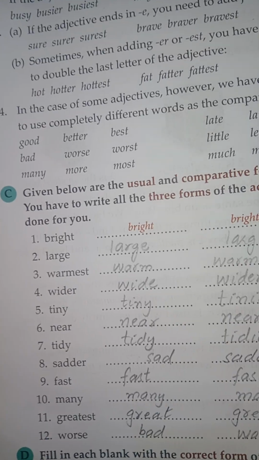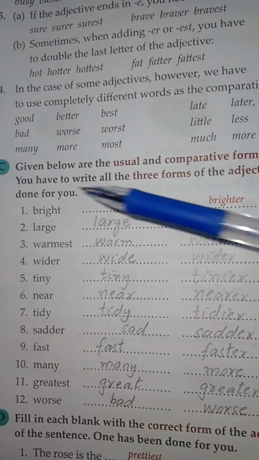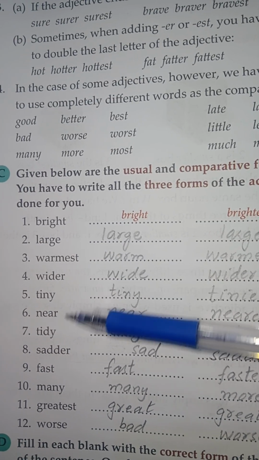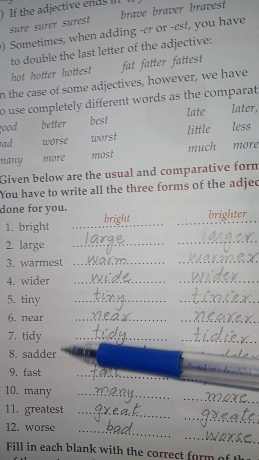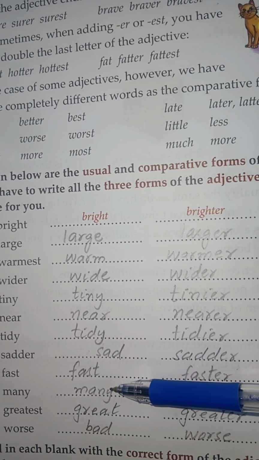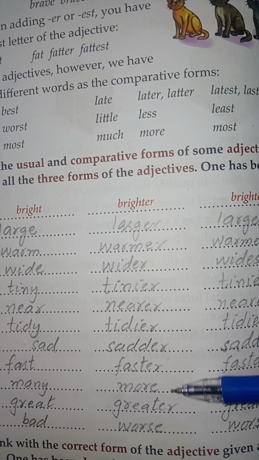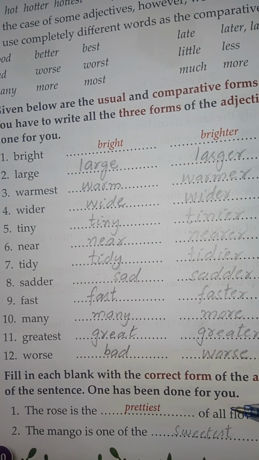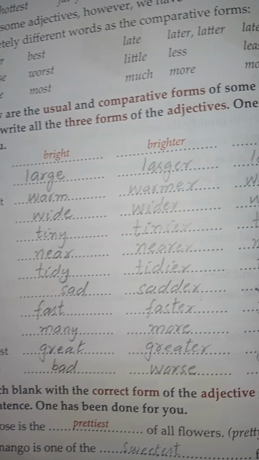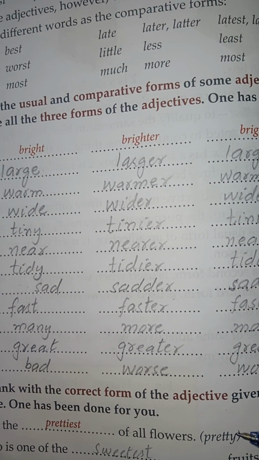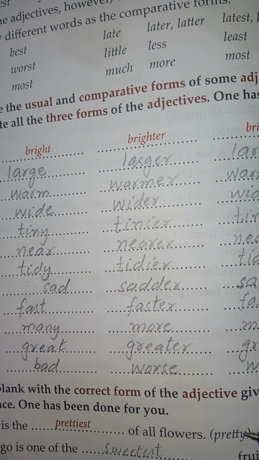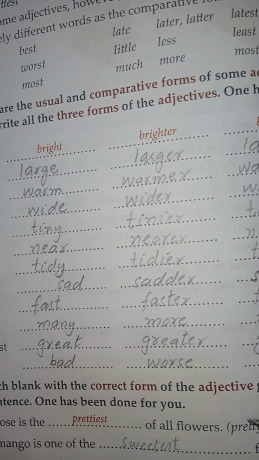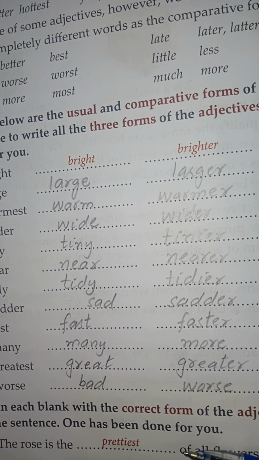Now in exercise C, you are required to complete the table. You are given some adjectives here. Some are in first form, some are in third form, and some are in second form. But you are required to write the first form of adjective in column 1, the second form in column 2, and the third form in column 3. And in the next exercise, you are required to fill in the blanks by using the suitable or correct form of adjective. You are given the adjective at the end of the sentences in brackets. You will check which form should go in these blanks.